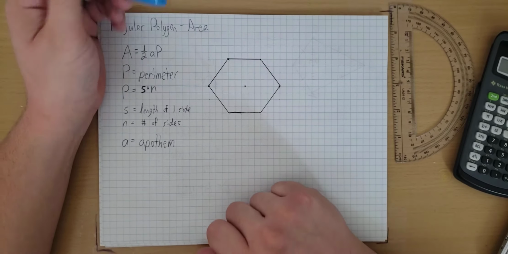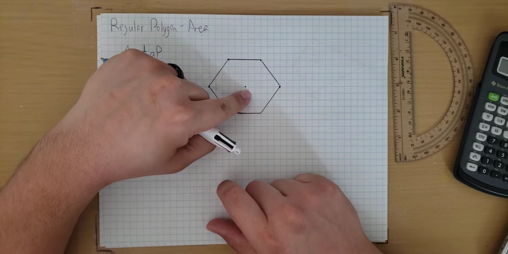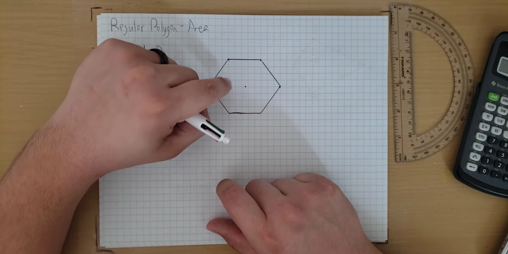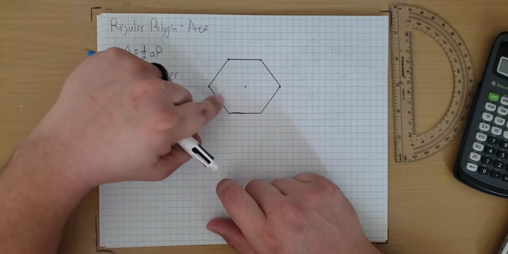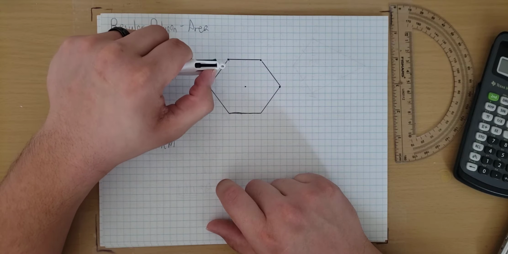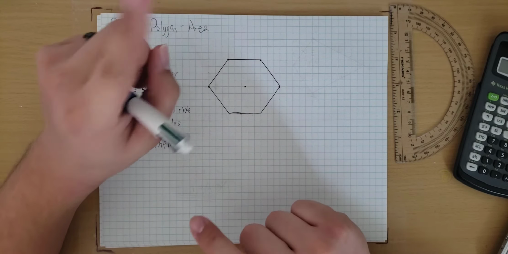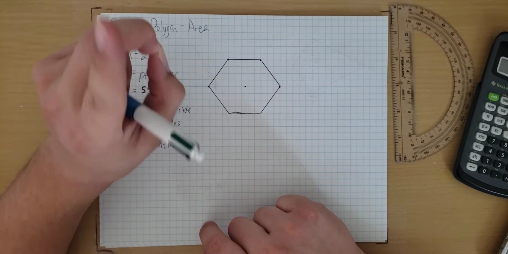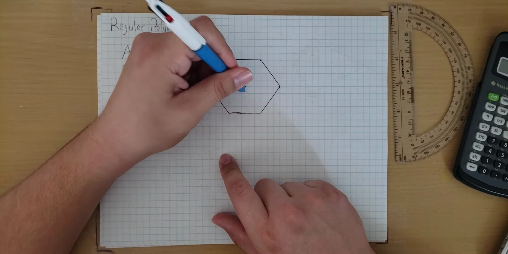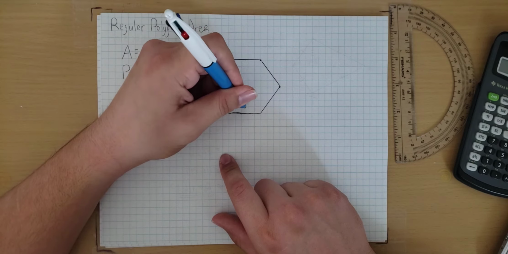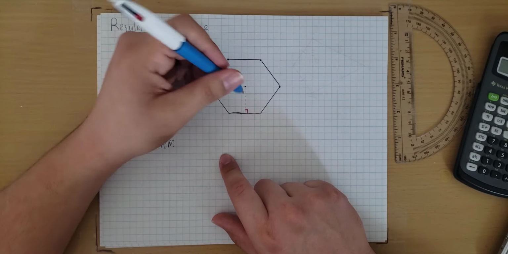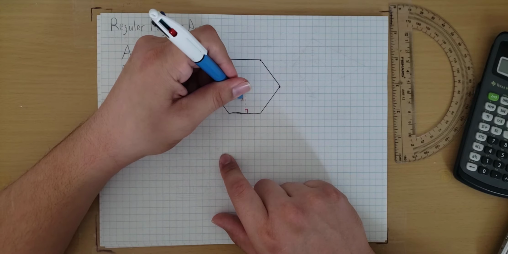So here's the center. So if I take this point, and I find the perpendicular distance to any one of these sides, then that's going to be the apothem. Again, it has to be a perpendicular distance to a side and not a vertex. So from here down to there. That is our apothem.